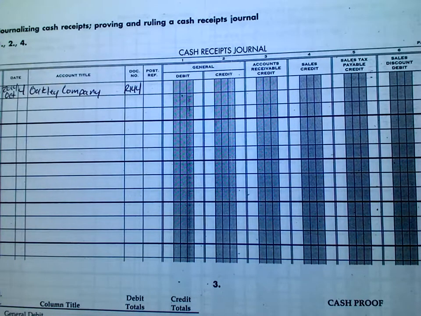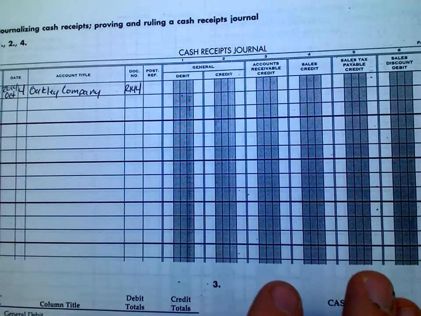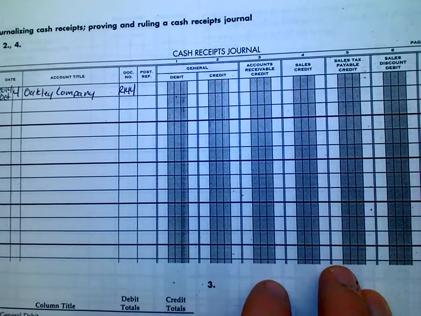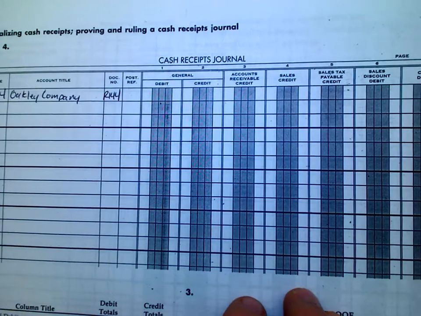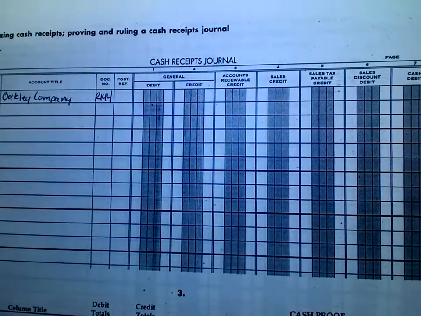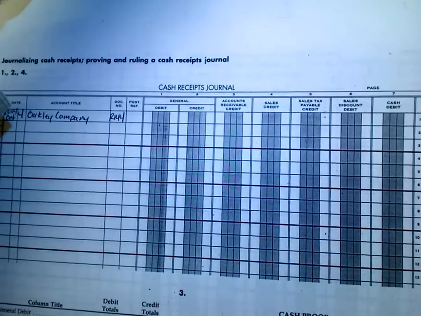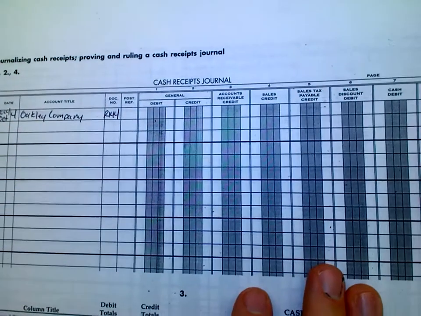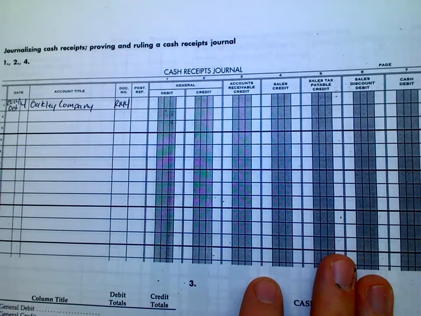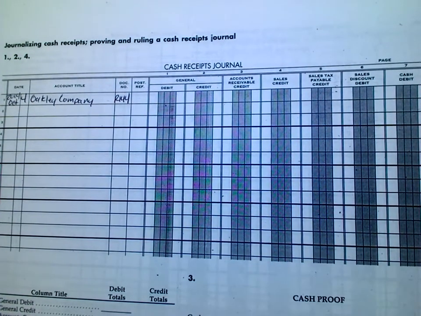So R stands for receipt, and it says we received cash on account. I've got a whole bunch of columns here. Received cash on account. So is your cash your debit? Well, you've got a cash debit column, so you're going to put that in there since you received it.